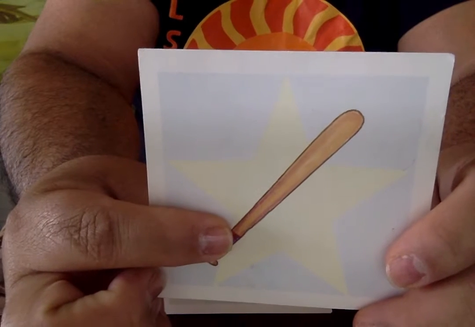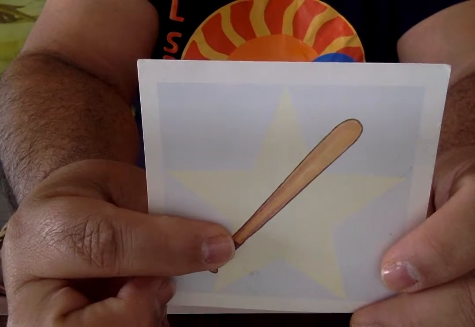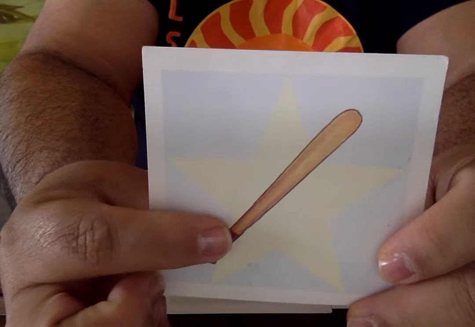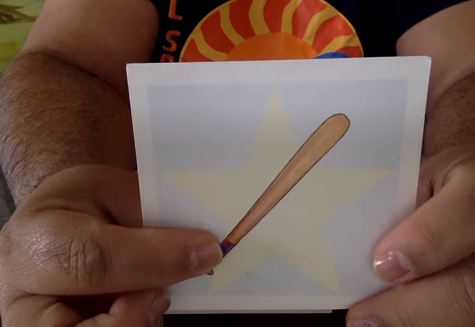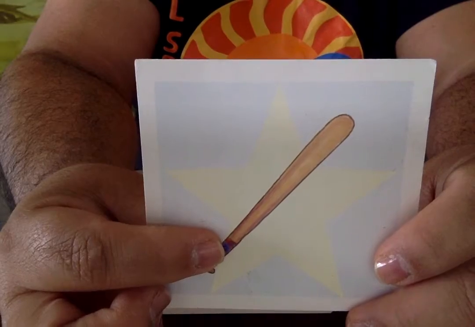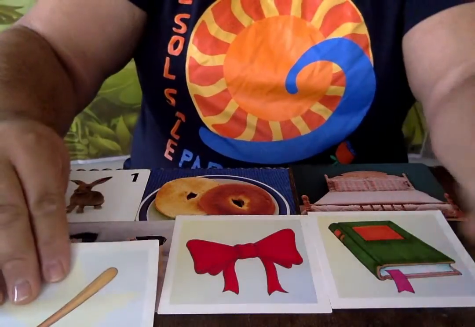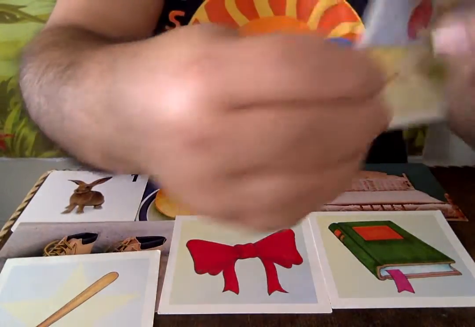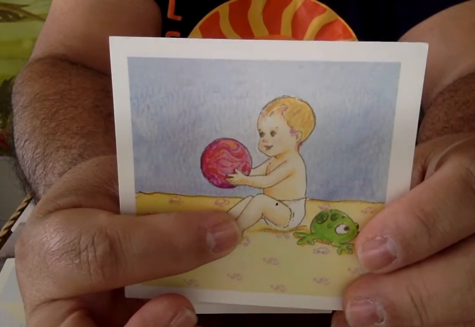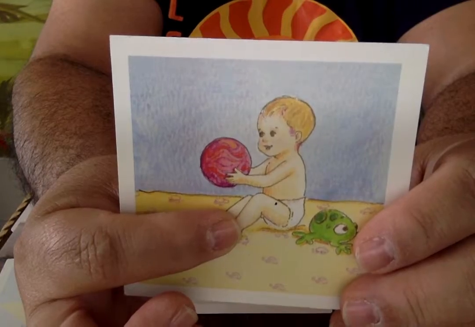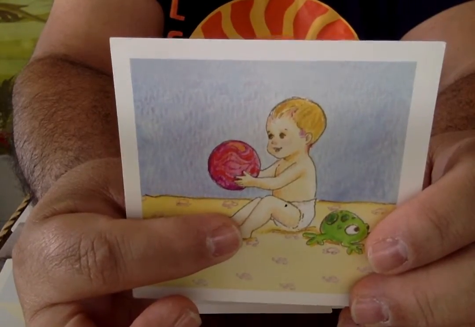Another one is this game that we see on TV. They're playing baseball. This is what they hit the ball with. It's called a bat. In Spanish, we call it bate. This one we showed you on Monday is a baby. Baby. In Spanish, we call it bebé.